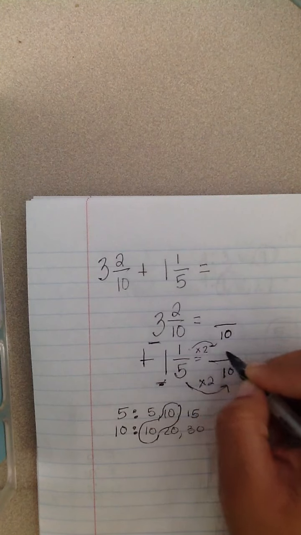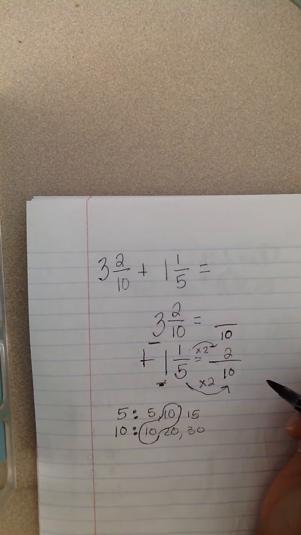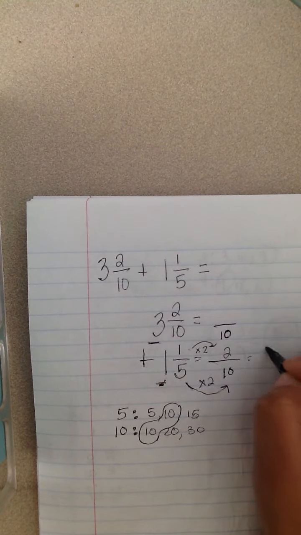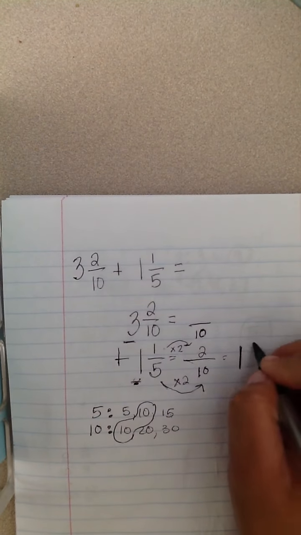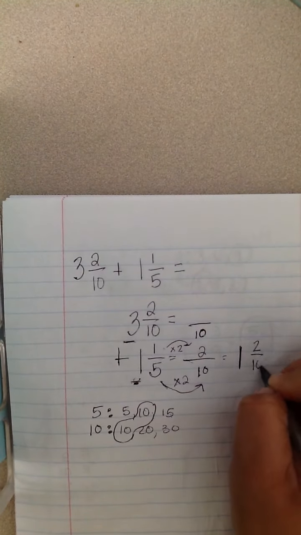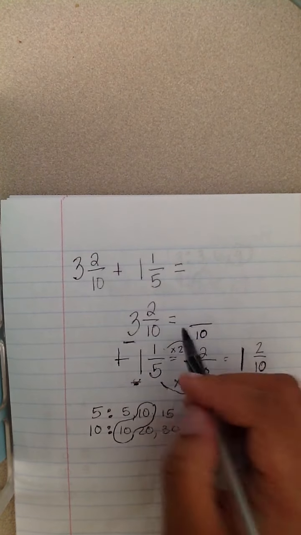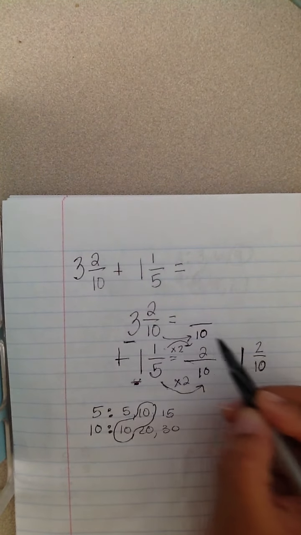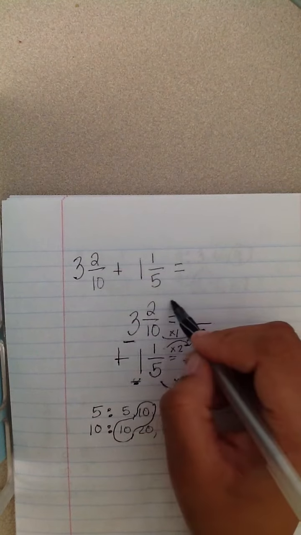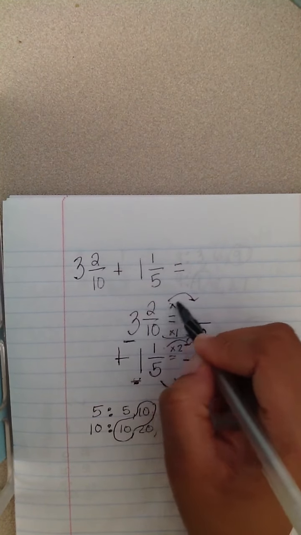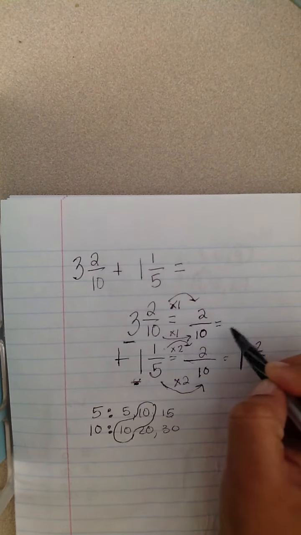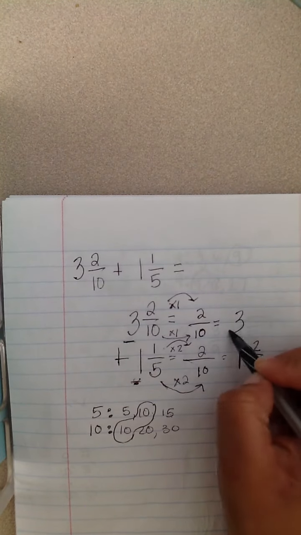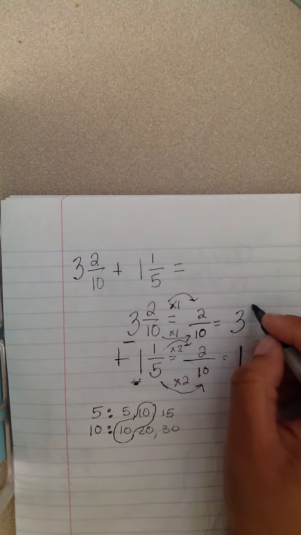So 1 times 2 is 2. And that makes this equal 1 whole, because I can't forget about my whole number over here, and 2/10. That is an equivalent fraction. Now, what did I do to 10 to get to 10? I multiplied by 1. So I'm going to multiply my top by 1. 2 times 1 is 2. So that makes this mixed number 3 2/10.